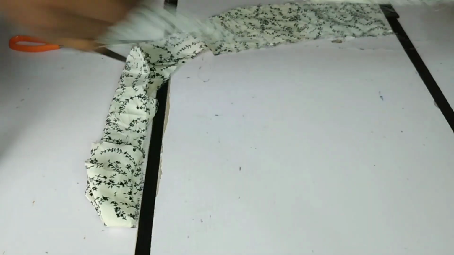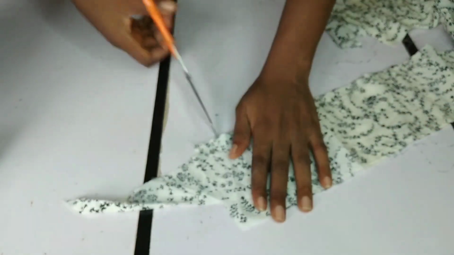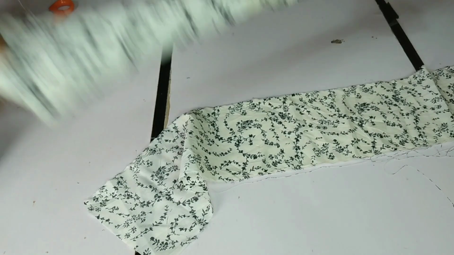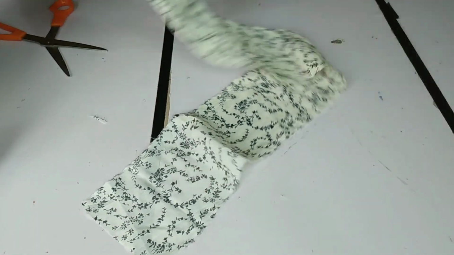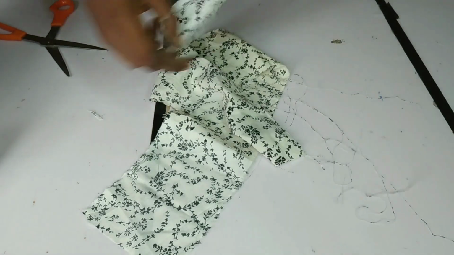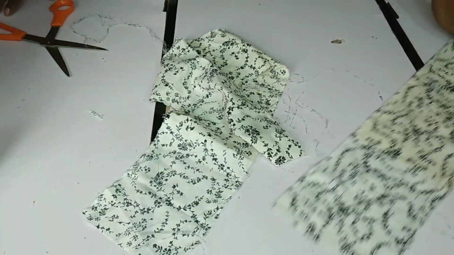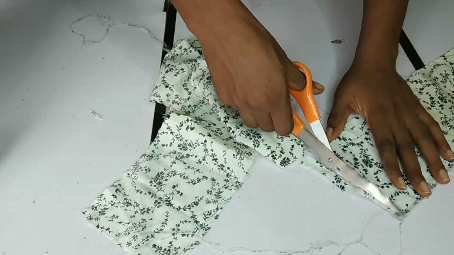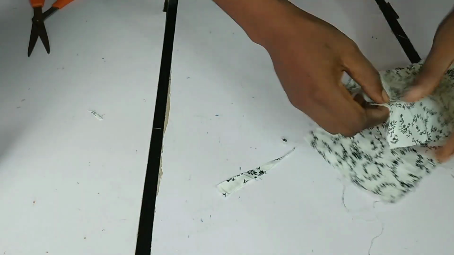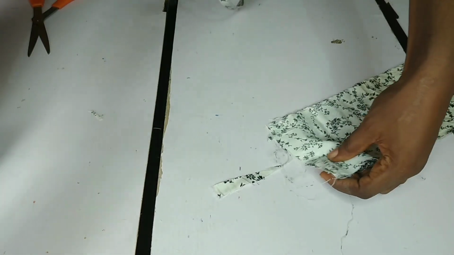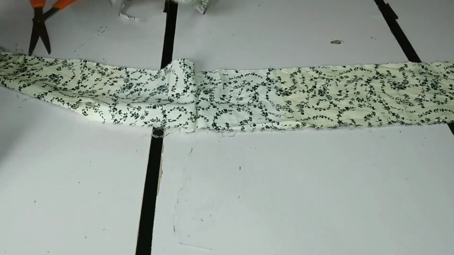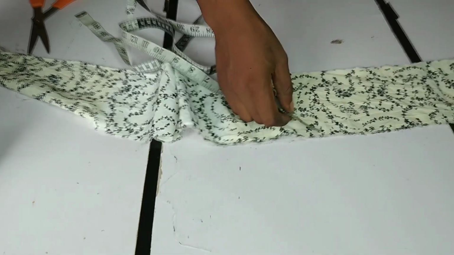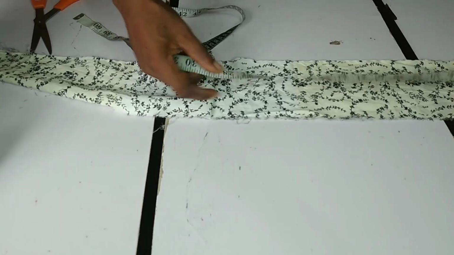So I cut into two because one is not going to be enough for the length I'm using. If yours is one is enough, then I'm just going to cut out one piece. But because it's not long enough, that is why I cut out two pieces. All right, take note. So this is it. I'm just going to go ahead and join these two together so it becomes one piece. Like I said, if yours is long, just leave it at one piece. So I'm going to join these together so it becomes one piece, and I'm going to measure.